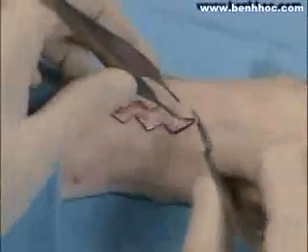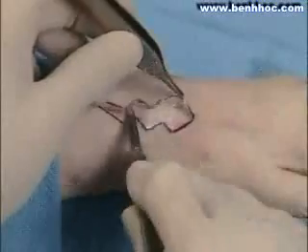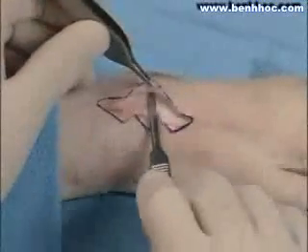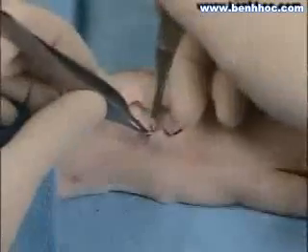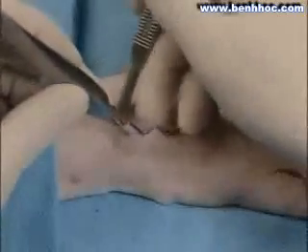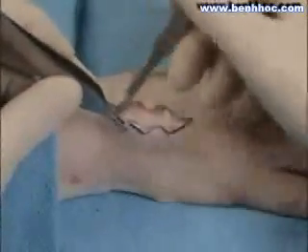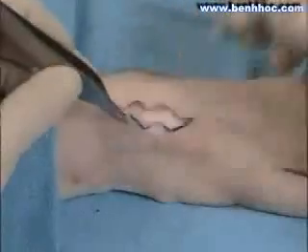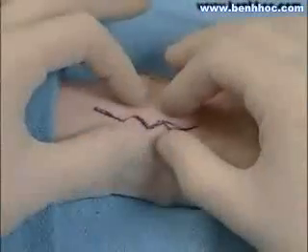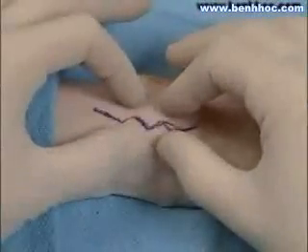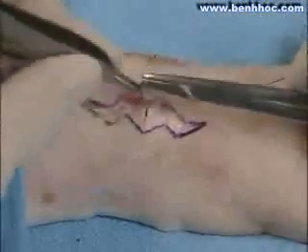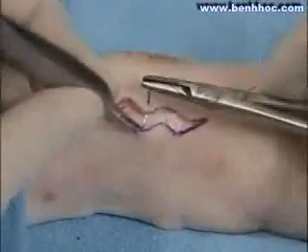Again, either a 15 blade or a dissection scissors may be used with the tips pointed upward so that you don't interfere with the underlying vasculature and then have to obtain hemostasis. Now finger pressure is used to make sure that it can be closed easily.